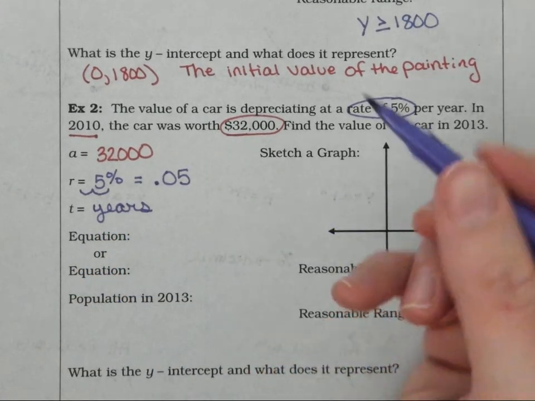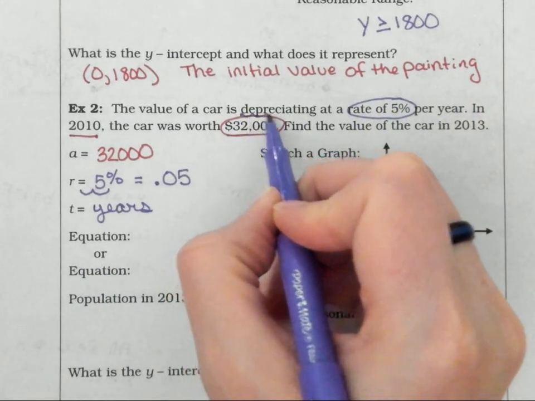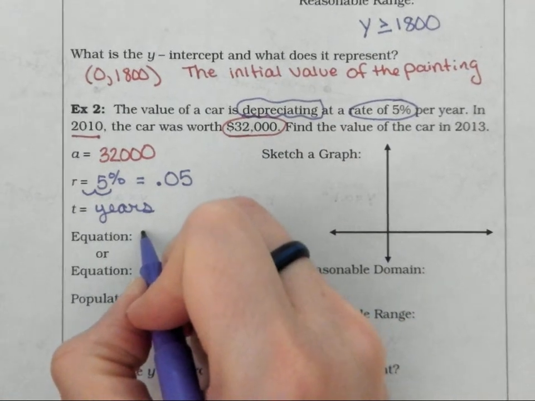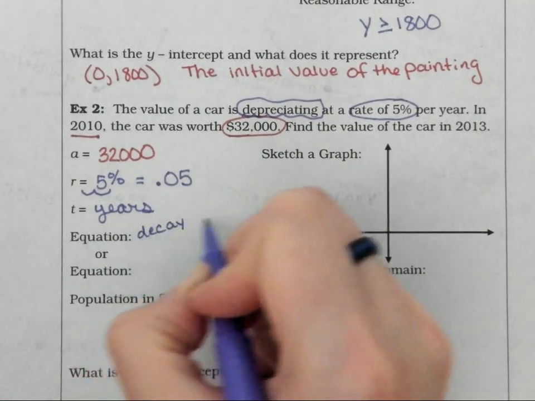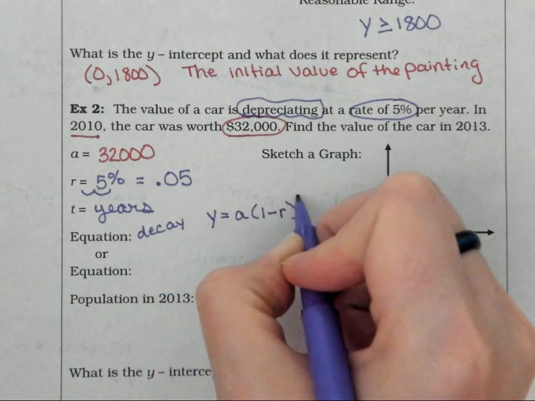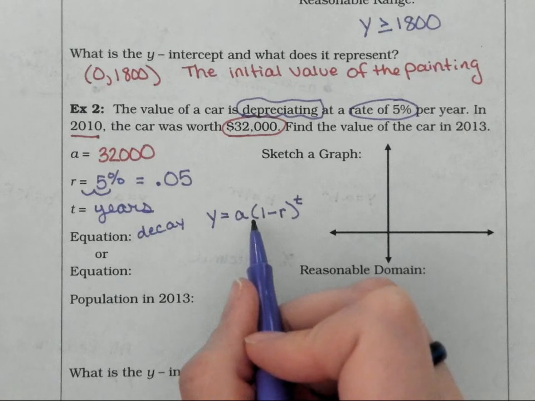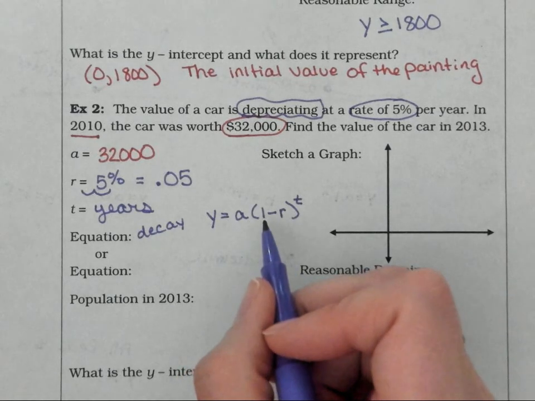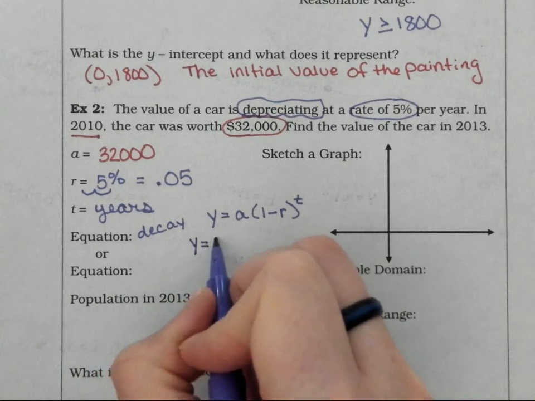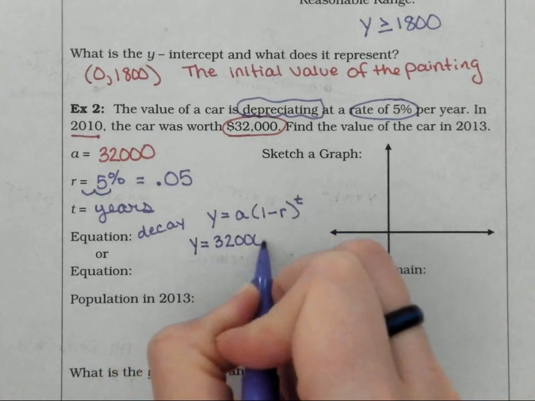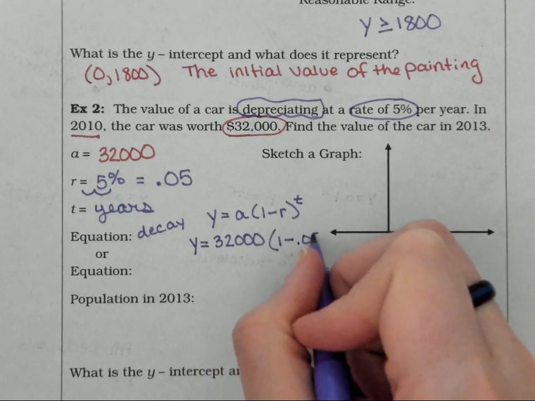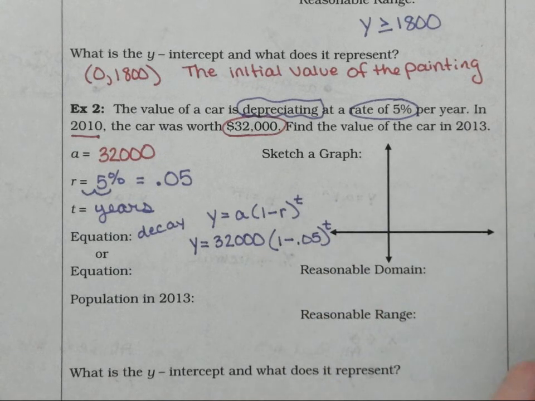And am I growing or decaying? And so this word depreciate means that I'm decaying. So we need the decay equation, which is y equals a times 1 minus r to the power of t. And I'm getting these from the front. But you just need to remember it's either 1 plus or 1 minus. So if we were to fill it in, y equals 32,000 times 1 minus 0.05 to the power of t.